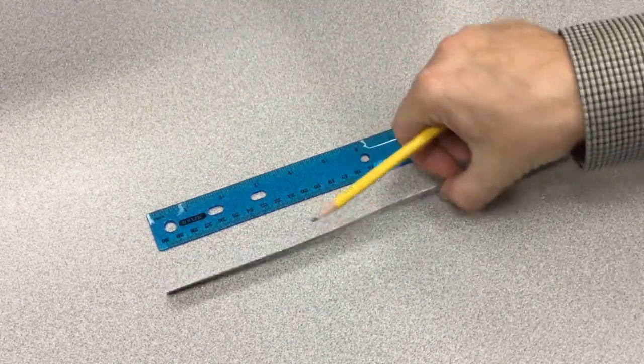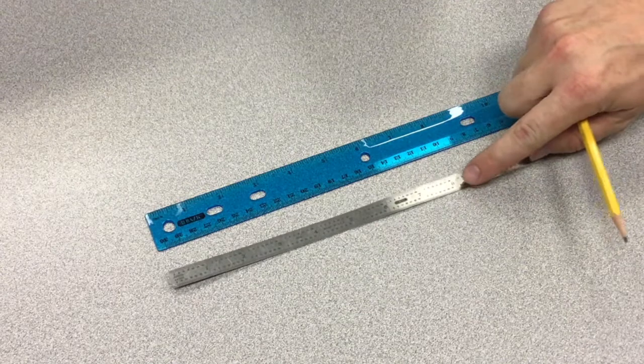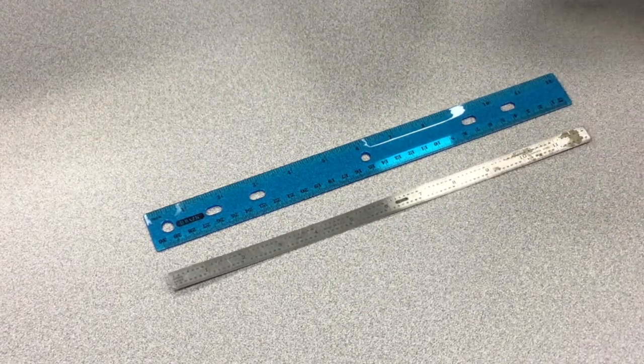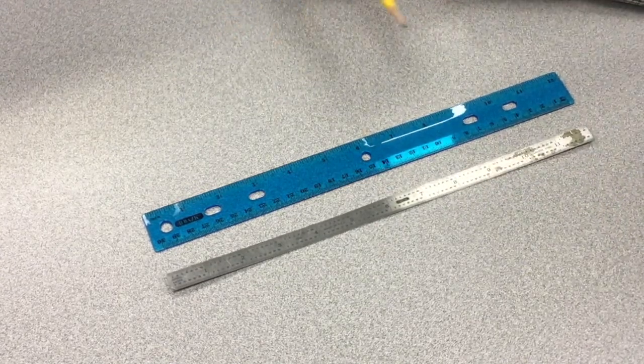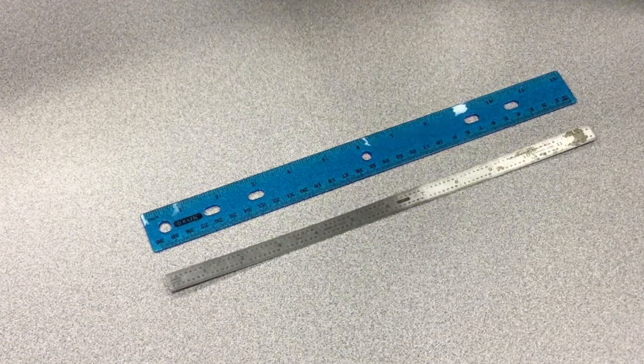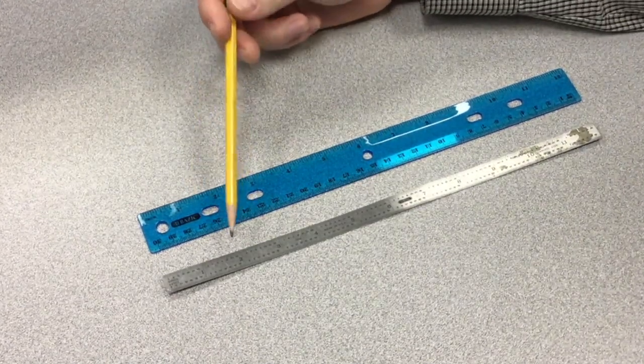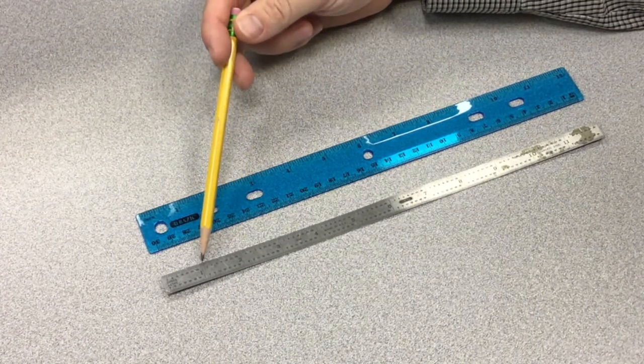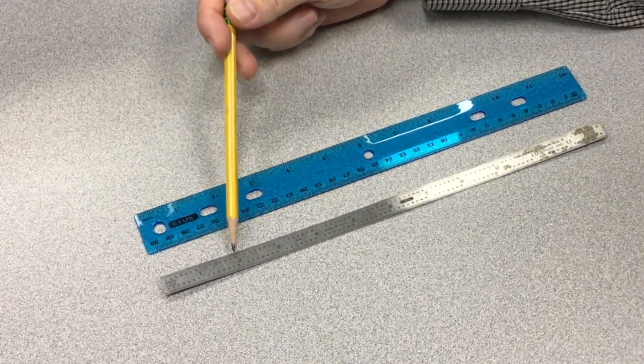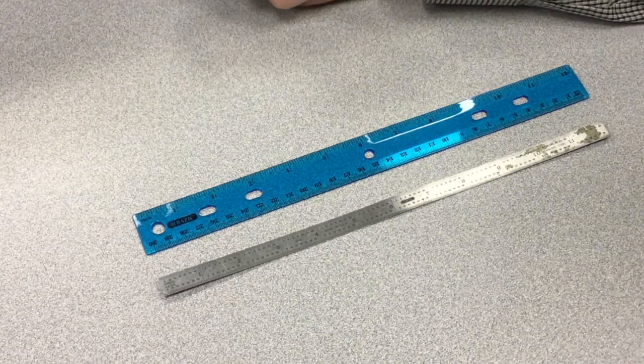Now if I flip that over, this is more of a machinist rule, and it's getting very, very fine, a little bit more fine than we need for the uses we have here in technology. But this top one, if I count these, I have 32 lines, so I'd be on a 32nd scale.